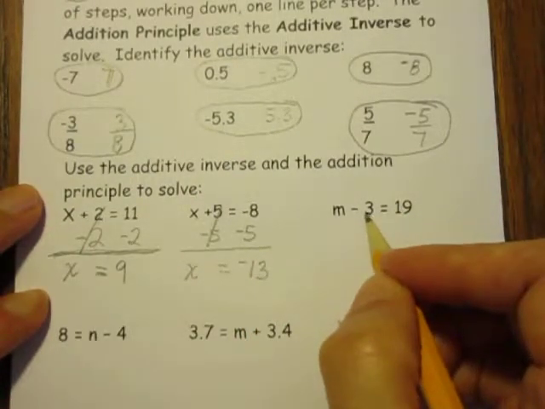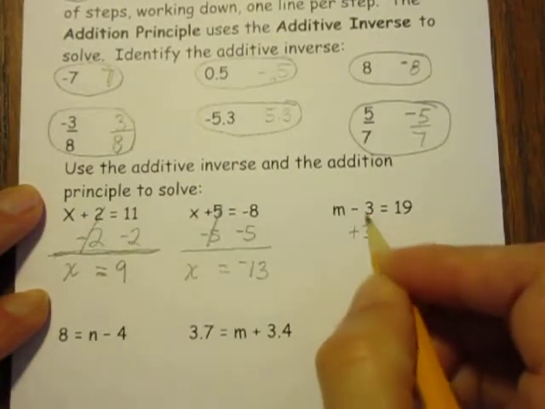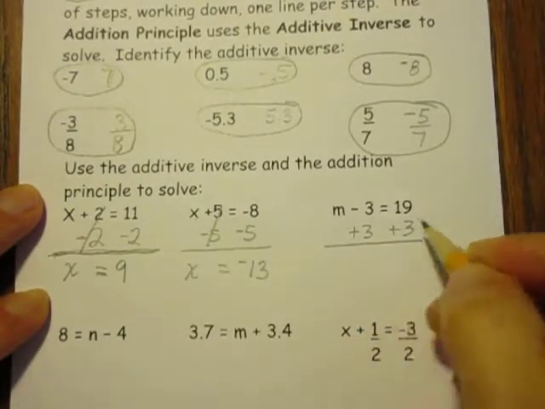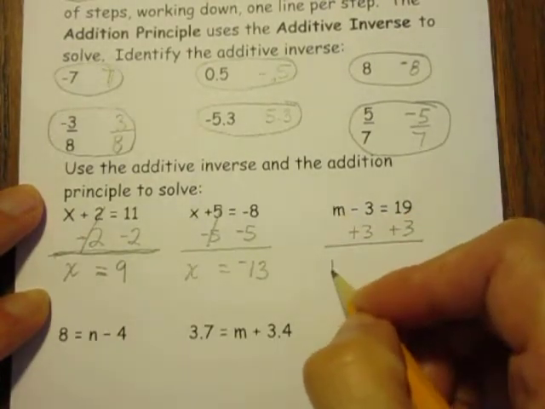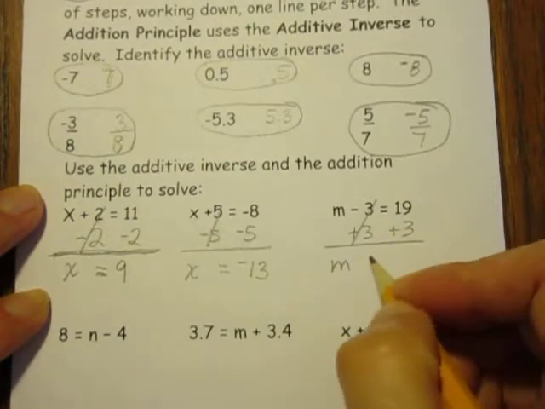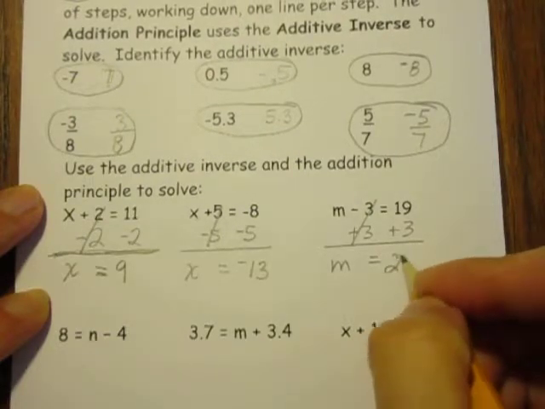We've got 3 subtracted from that variable, so I'm going to add 3 to each side because that's the additive inverse. Draw my computation line, bring everything down. The m comes straight down. The -3 and +3 cancel each other out. That's why we're choosing to use it. 19 plus 3 gives me 22.